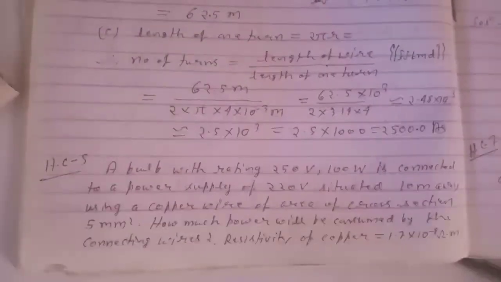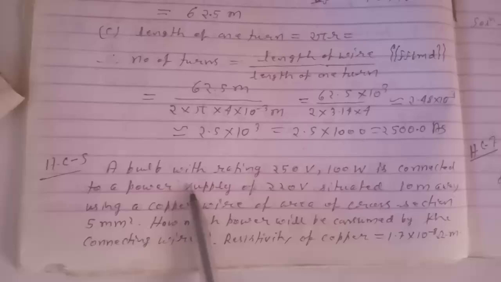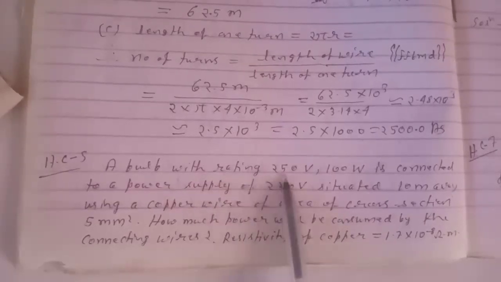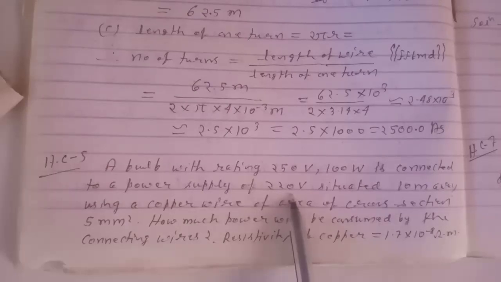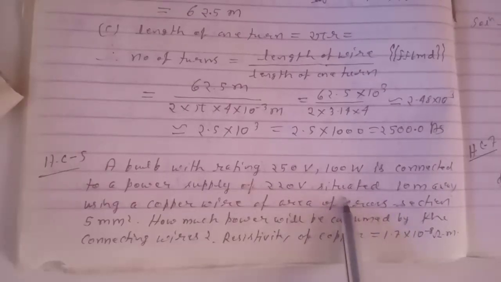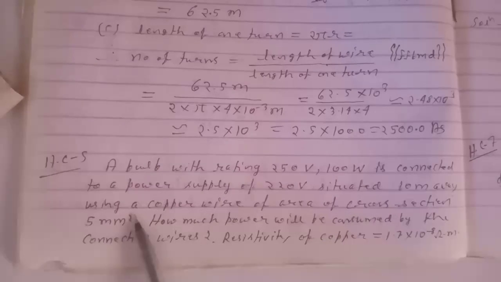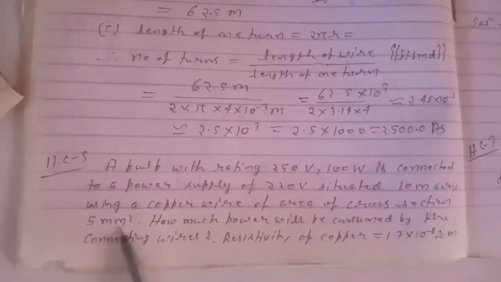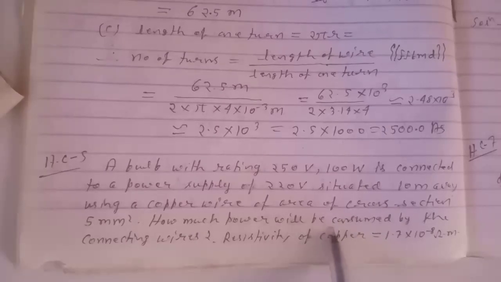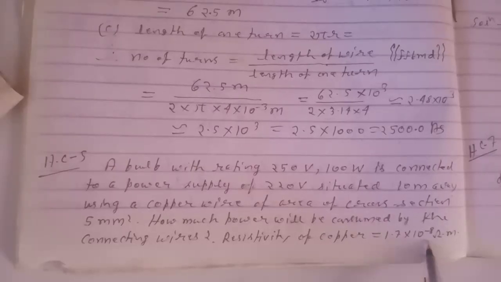Next question. A bulb with rating 250 volt, 100 watt is connected to a power supply of 220 volt situated 10 meter away, using a copper wire of area of cross section 5 millimeter square. How much power will be consumed by the connecting wires? Resistivity of copper is 1.7 into 10 to the power minus 8 ohm meter.